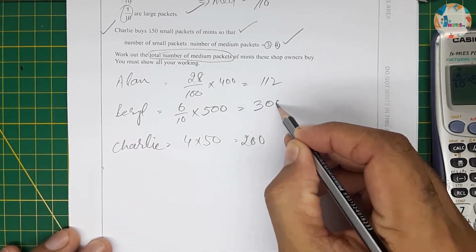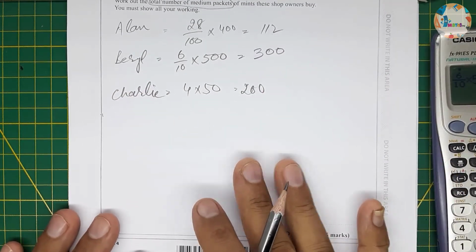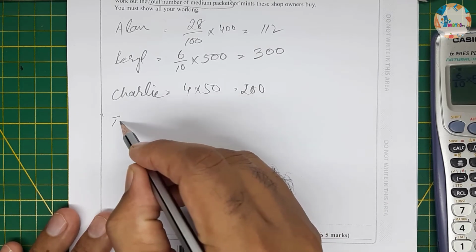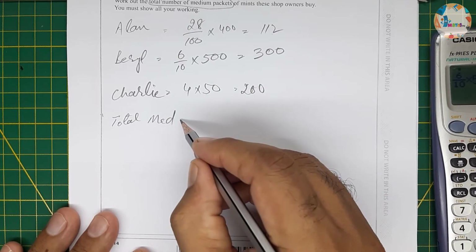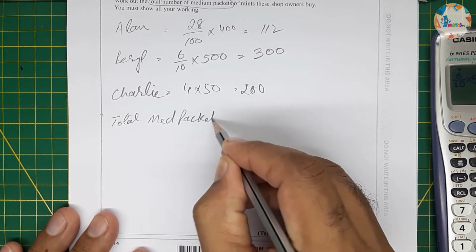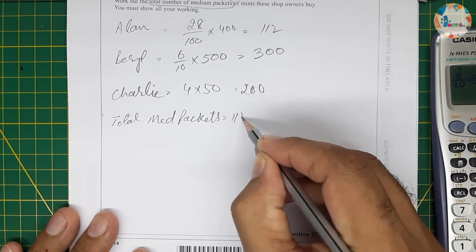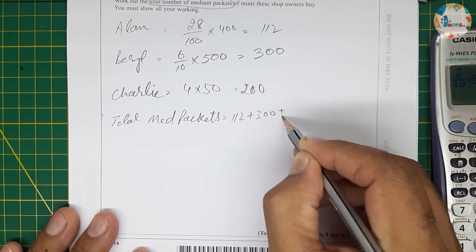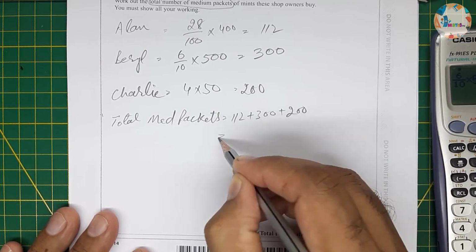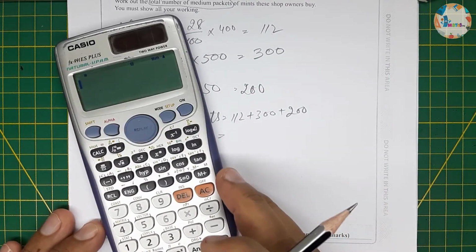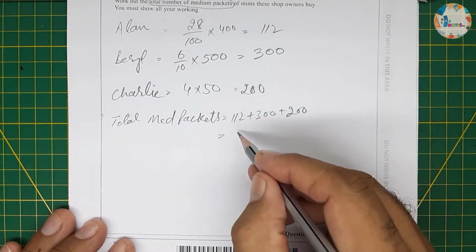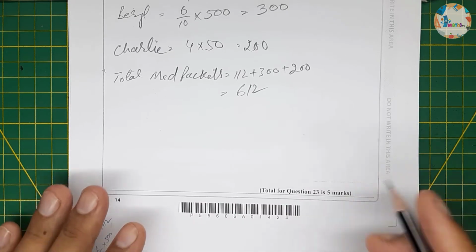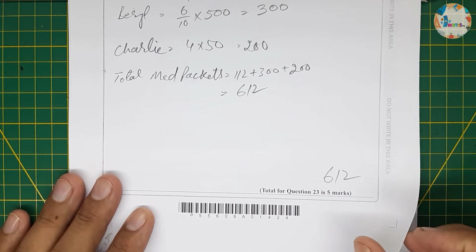And now we will be adding all, and this will be the total number of medium packets, equal to 112 plus 300 plus 200. If we add all these three numbers, this adds up to 612. So this answer will be 612 at the proper location.